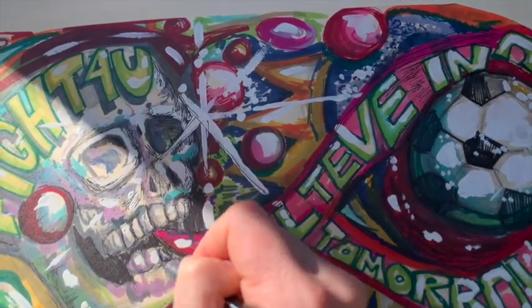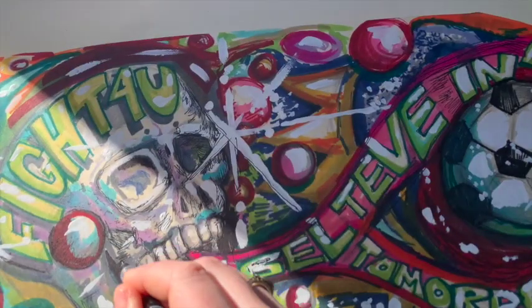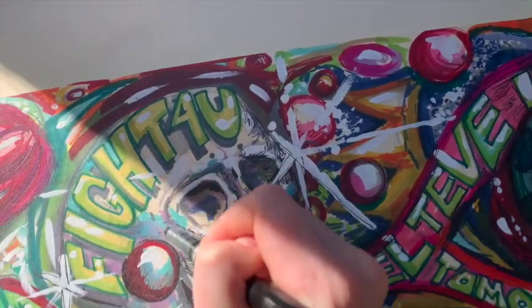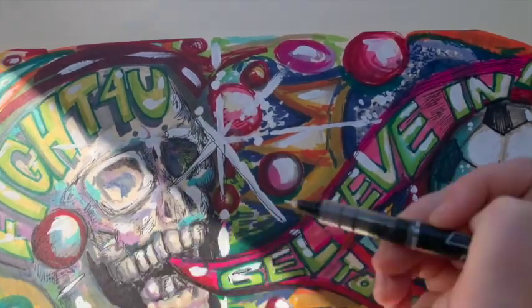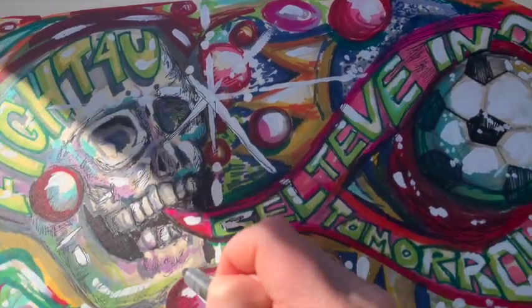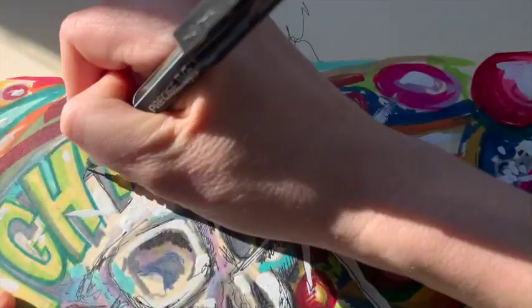Now I'm putting in texture in the teeth. I'm actually putting in little dots and stipples, little scribbles throughout. And what's fun about drawing a skull is it's kind of grimy and it's old. And it's bumpy and it's been through a lot, so you can really have fun with the texture.